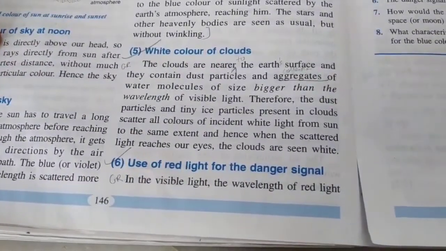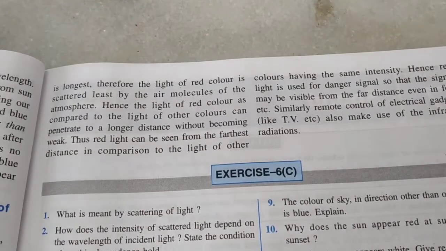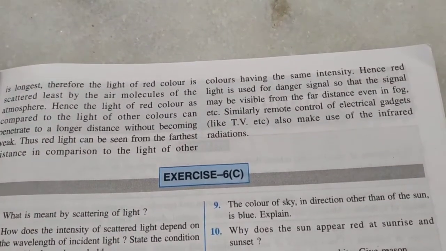And finally, as I said, red light is used for danger signal because they travel the farthest with least scattering, since their wavelength is highest. And even remote controls use red light or infrared light.